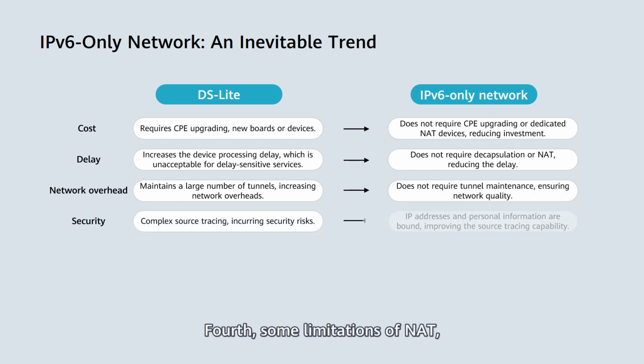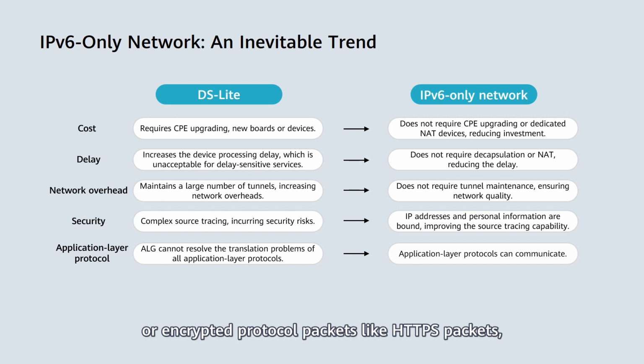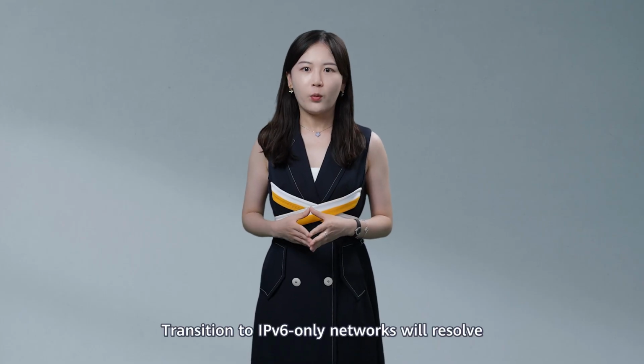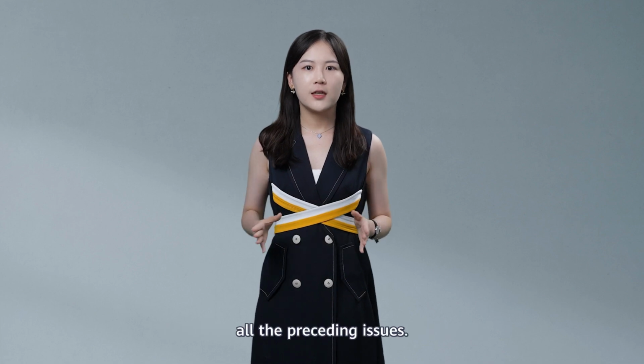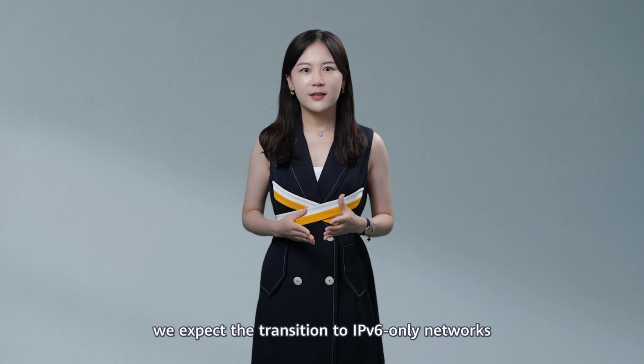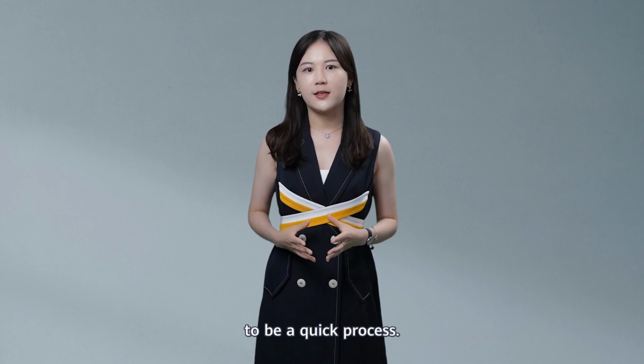Third, a large amount of tunnel data needs to be maintained, increasing network overheads and potentially affecting network quality. Fourth, some limitations of NAT, such as difficulty in source tracing and the inability to translate complex protocol packets like HTTPS packets, also exist in DS-Lite. Transition to IPv6-only networks will resolve all these processing issues. With the support of DS-Lite, we expect the transition to IPv6-only networks to be a quick process.